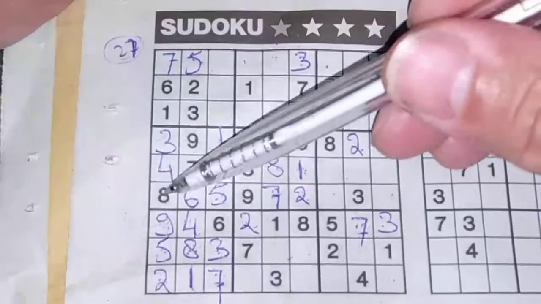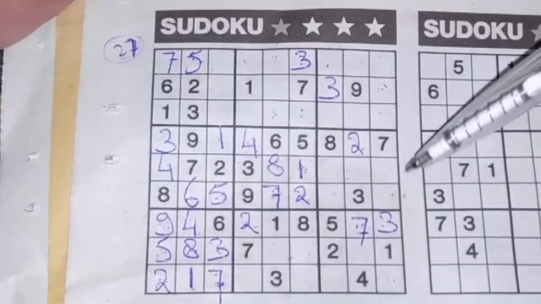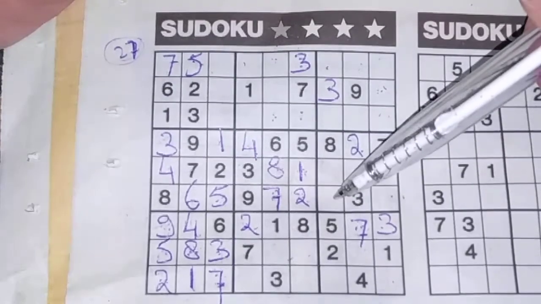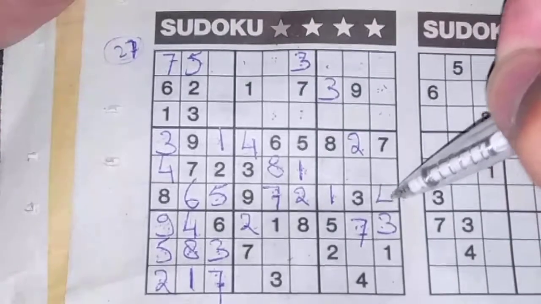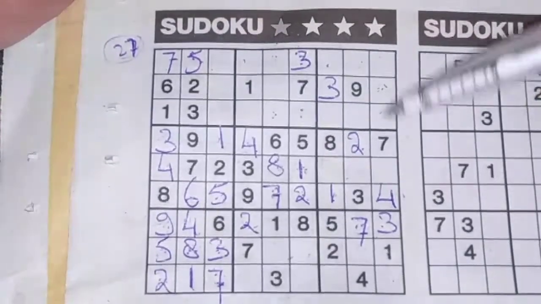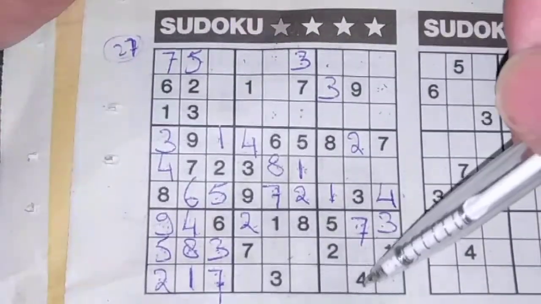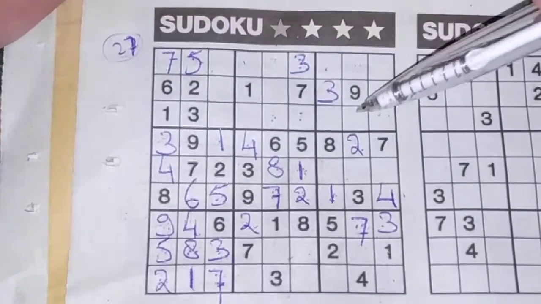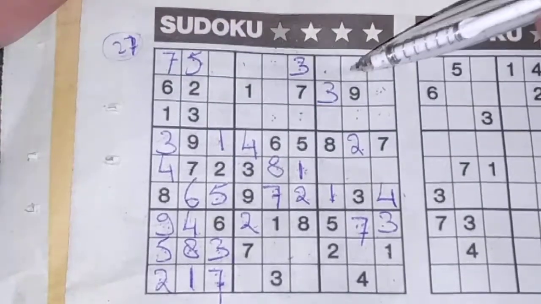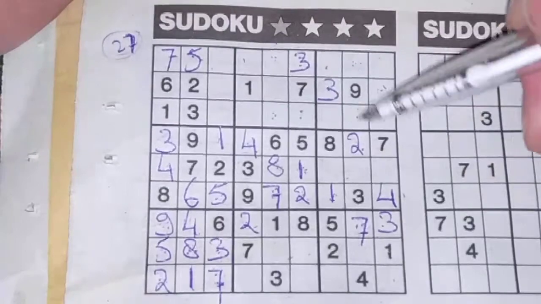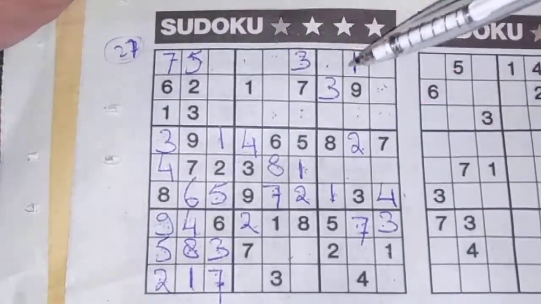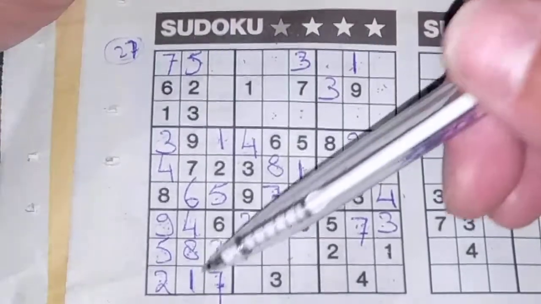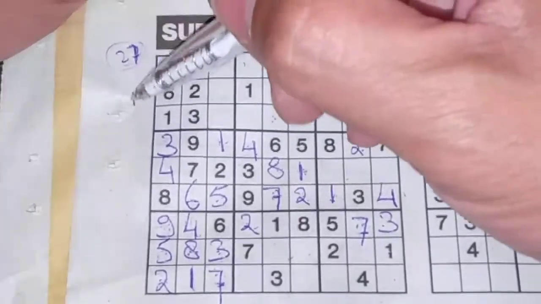2 numbers left in this row for the numbers 1 and 4. We see here 1, so no 1 there. 1 should be here, and the 4 goes there. 1 in the last column, 1 in that column, so in the column between, the only 2 places for the 1 should be here or there. We see here 1, no 1 there. 1 should be here. And all the 1s are used, I can see. Yes, alright.